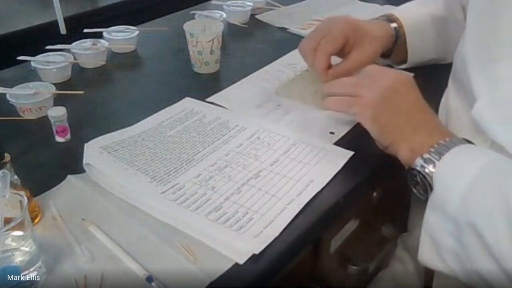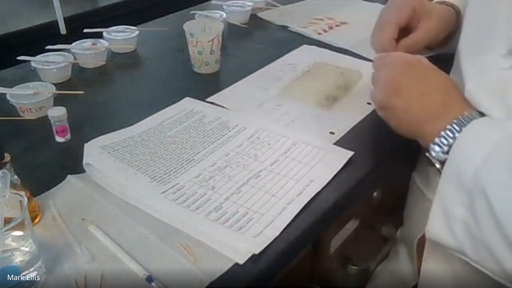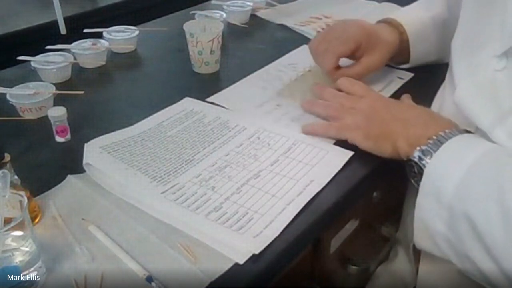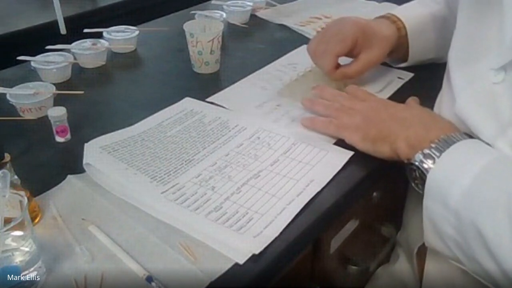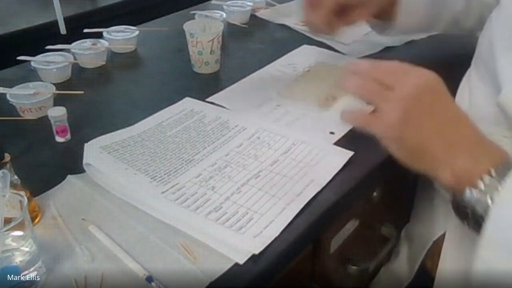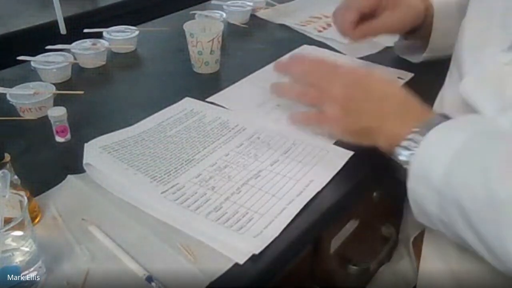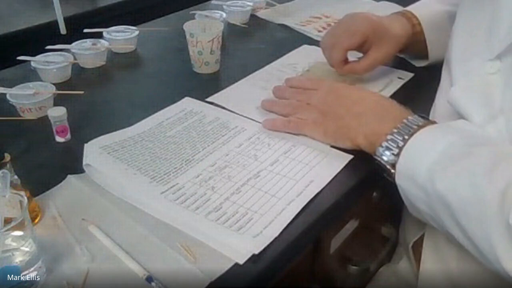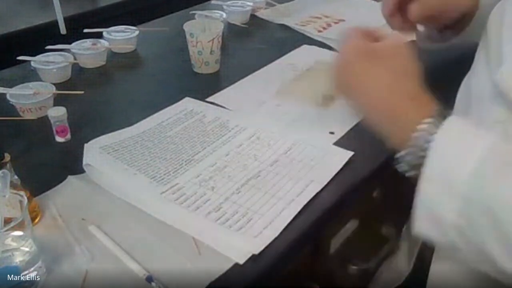So the first one with the aspirin just turned a slight pink. For the second one, for the Tylenol, it turned a dark blue. For the Advil, not much of a change. It kind of turned yellow. For the Excedrin, it turned purpley, kind of even a darker blue than the Tylenol. And then for my unknown.